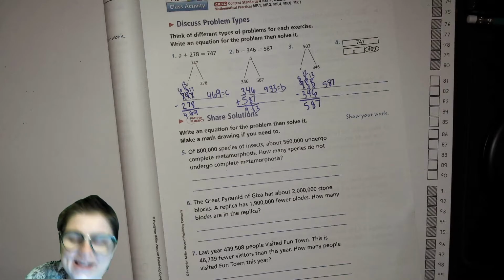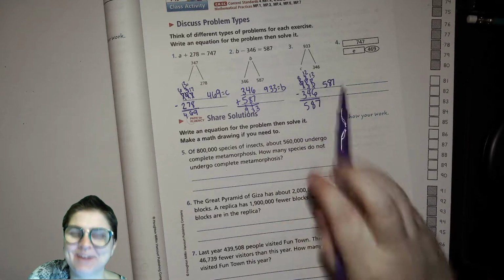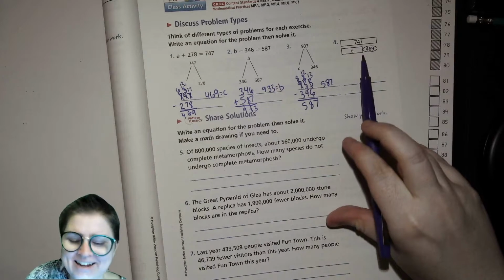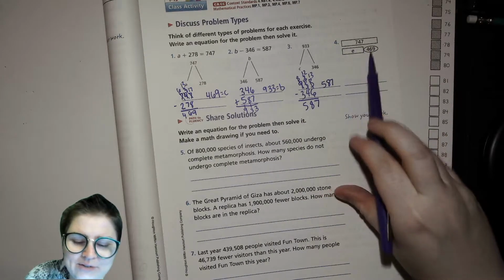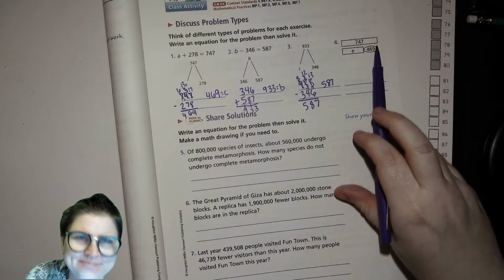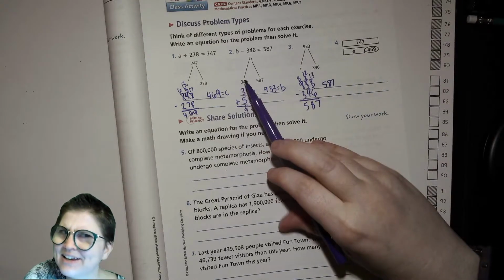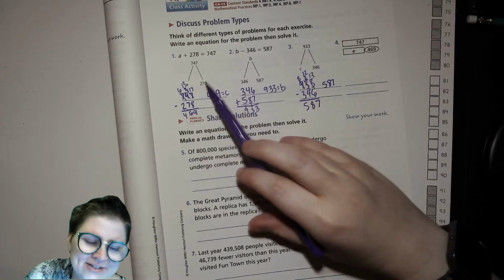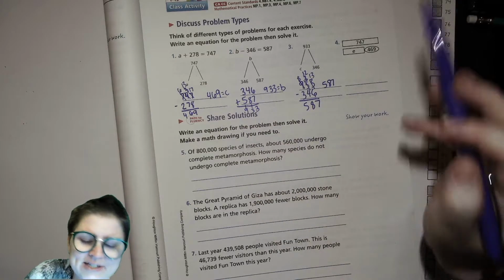Now, because last time these were the same problem, I peeked over here. Are you noticing anything about 747 and 469? Didn't we just do that? Yeah, we did. So I'm expecting that we're going to end up getting 278.